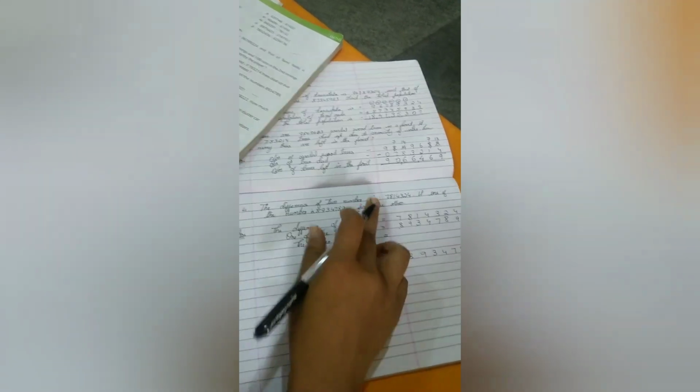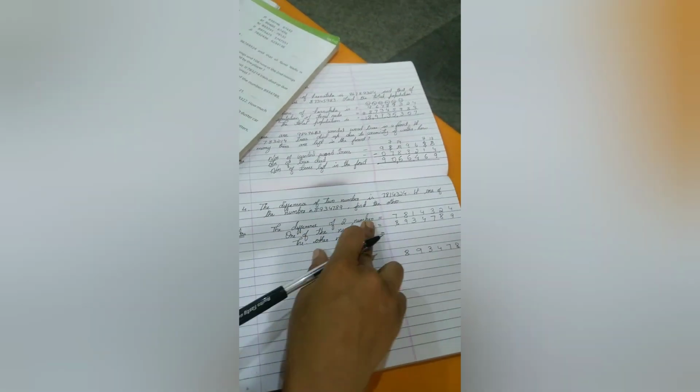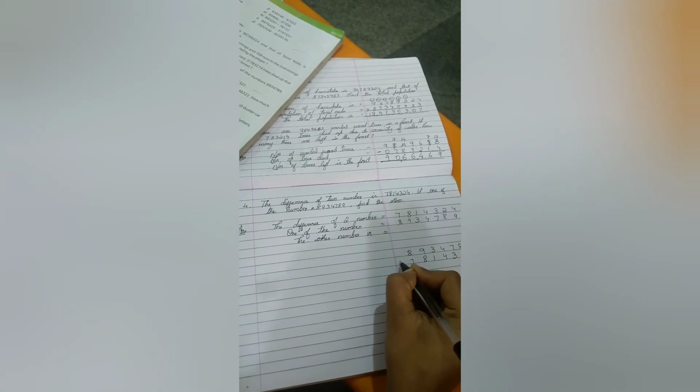In the statement part, this is coming first, so I have to write that number first. I have to tell the first coming number only in the statement. So let's subtract here. Write the numbers correctly in order and subtract. 9 minus 4, 5. 8 minus 2, 6. 7 minus 3, 5. No, sorry, 4. 4 minus 4, 0. 3 minus 1, 2. 9 minus 8, 1. 8 minus 7, 1.